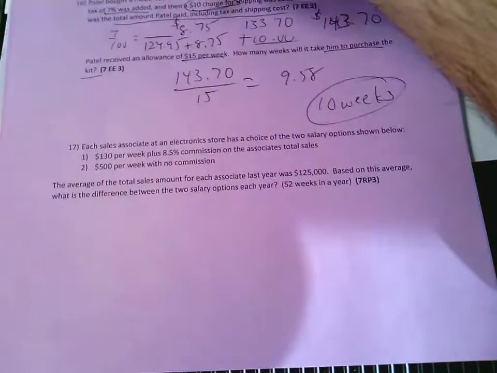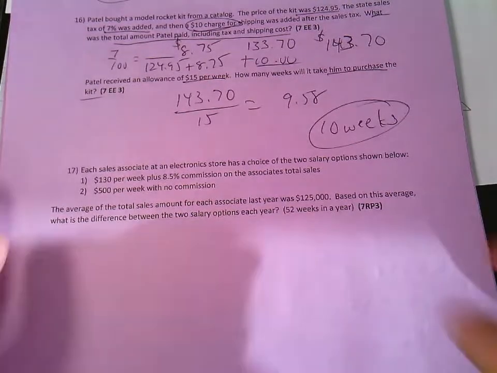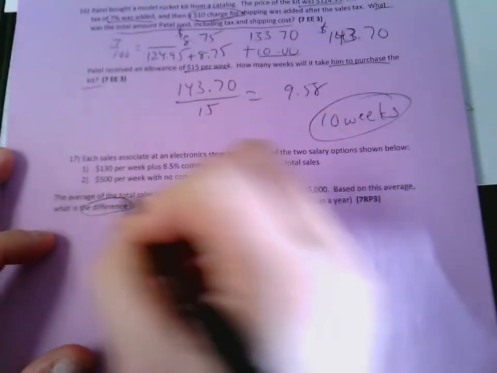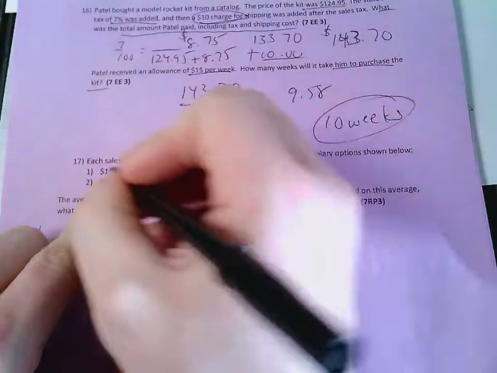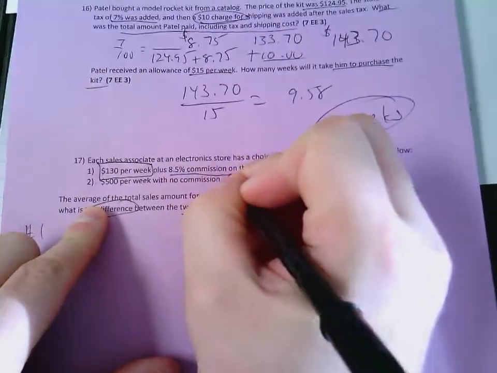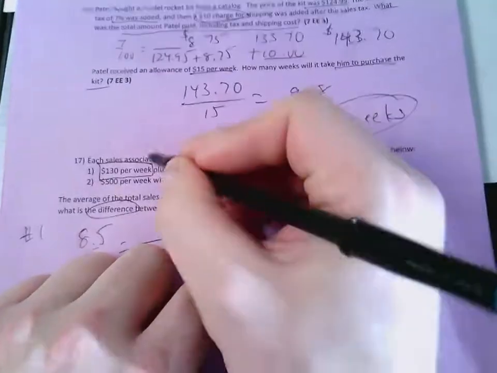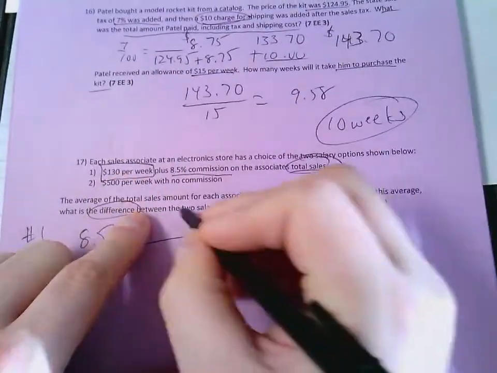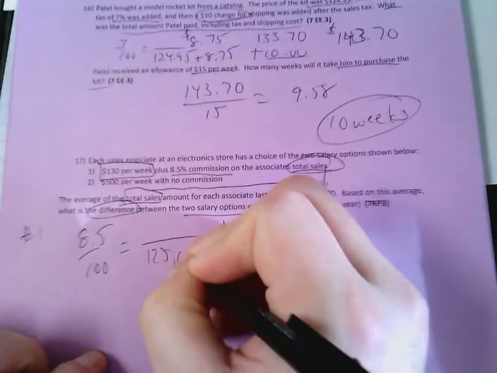Continuing on, number 17. We've seen this problem a couple times, and this is probably one of the hardest ones, just because of the lack of experience with what a commission means. So, all right, based on this average, the difference between the two salary options. So once again, difference. We got option number 1, we got option number 2. So we'll start with option number 1. $130 per week, 8.5% commission on sales. So what most of you are going to do is go 8.5 over 100, hopefully. But the sales is not the $130 per week, it's total sales. This is why reading is so important. So it's the $125,000 that goes there.